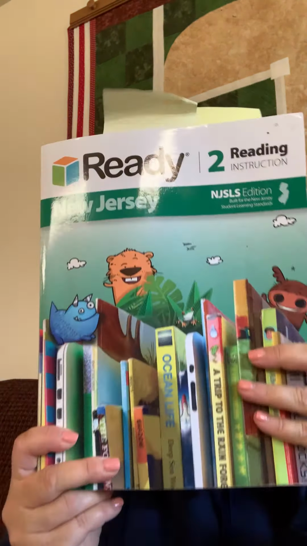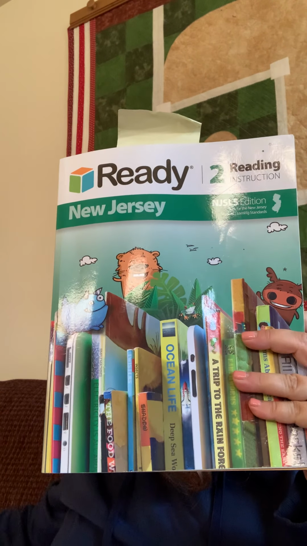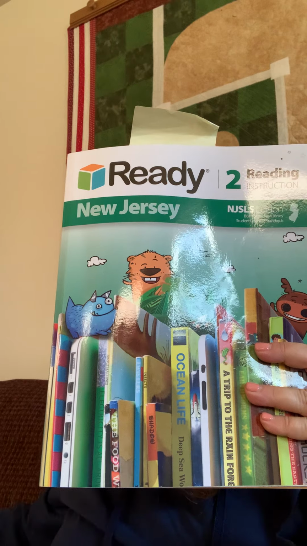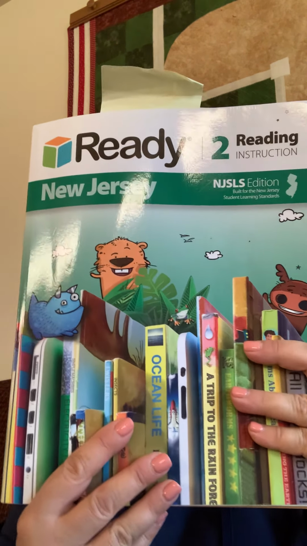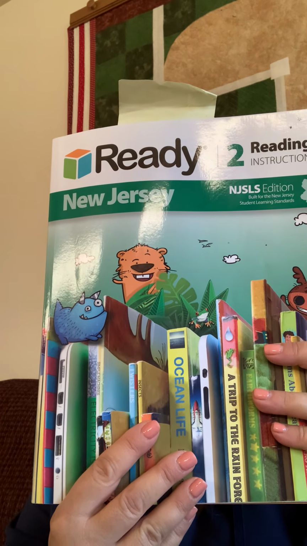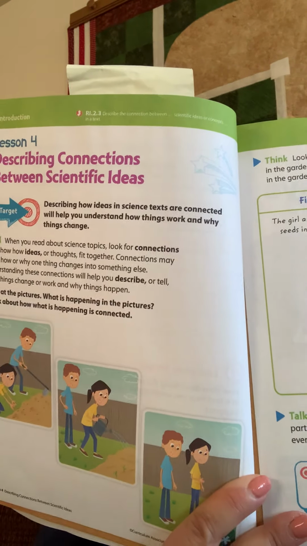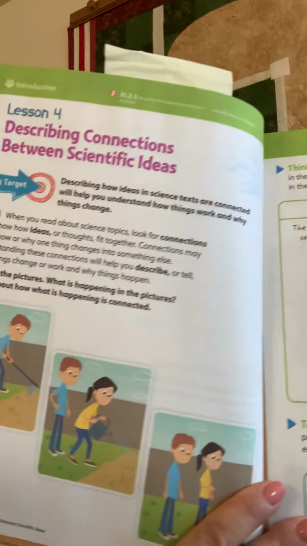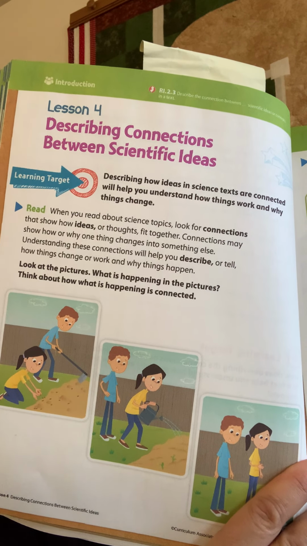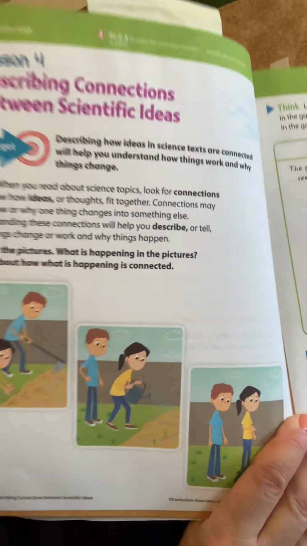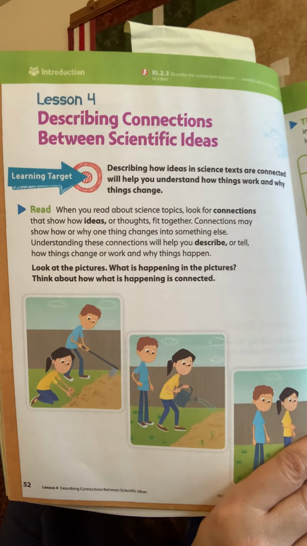Let's get out our iReady workbooks for today. We finished up our other lesson on historical fiction. We want to go to page 52, lesson 4, describing connections between scientific ideas. We're going to talk a little bit about making connections. This is on page 52. Go ahead and pause anytime you need to.